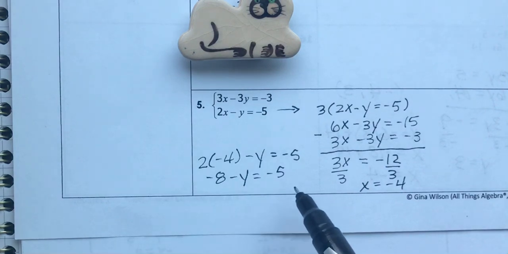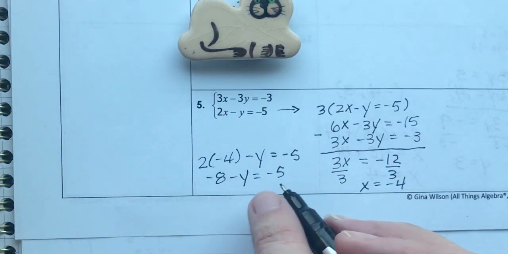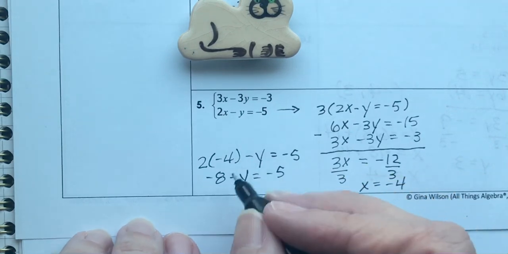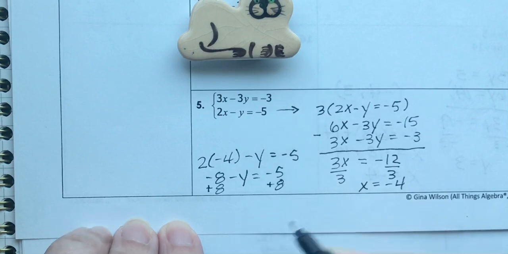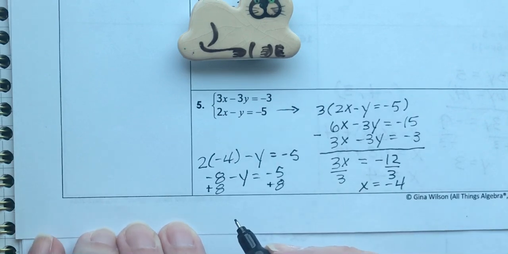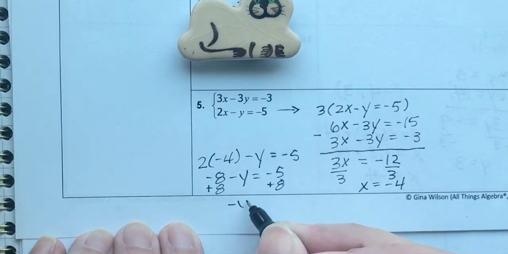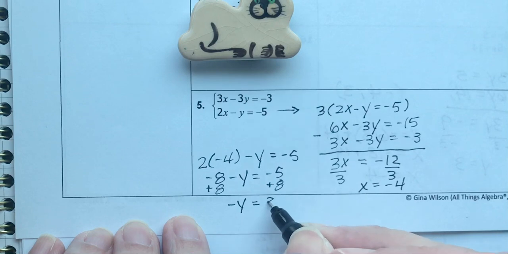I can add y over here, add 5 over here, or I can add 8 to both sides. Let's add the 8, because I think that's what most people would do. And I want to be able to answer those questions. So -8 and +8 cancel each other out, so now we get the opposite of y is equal to 3.